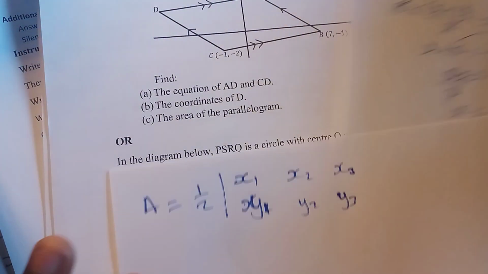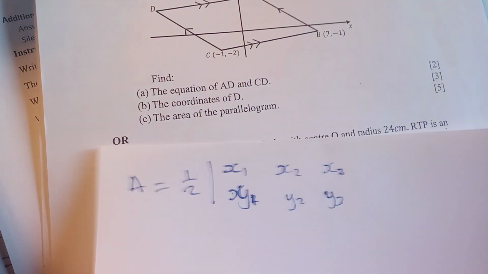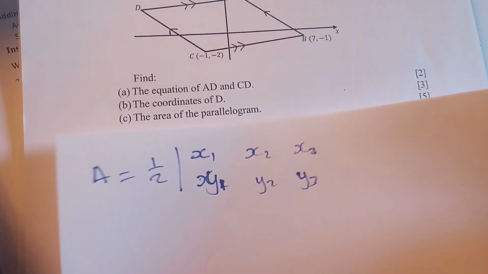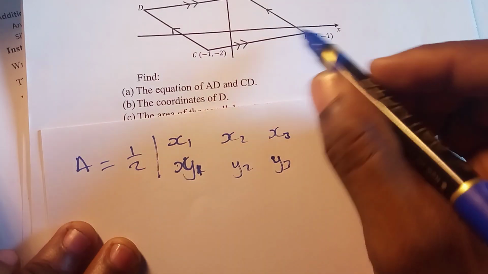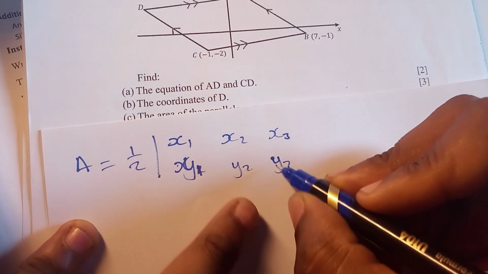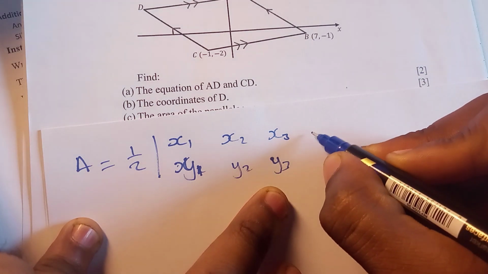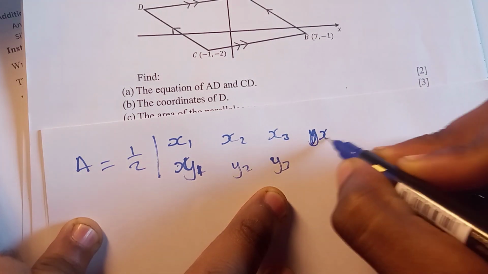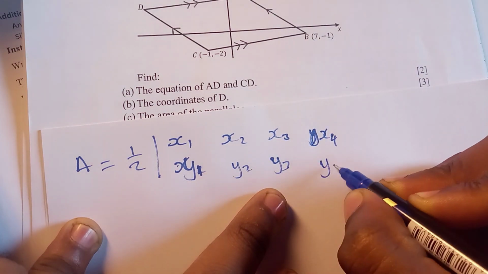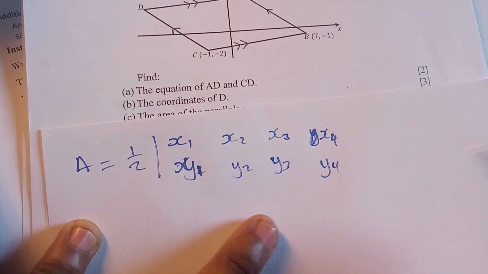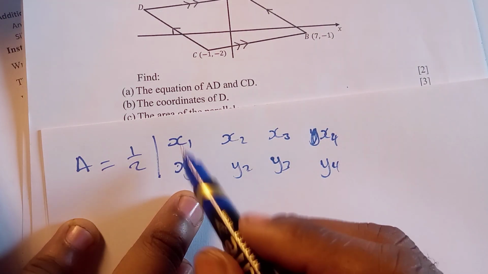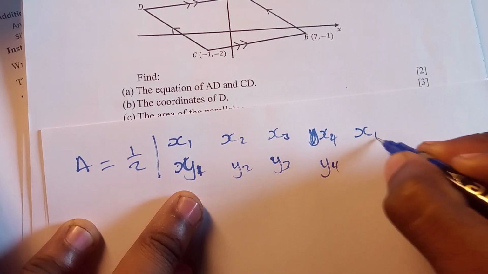Our figure here has 4 corners, so we must have 4 coordinates, x4, y4, and then you must repeat the first coordinates.